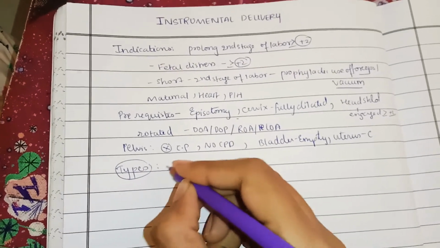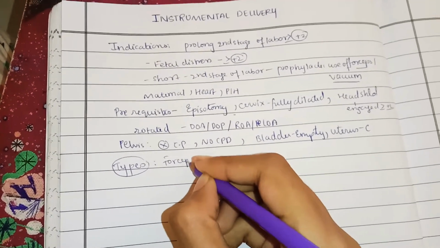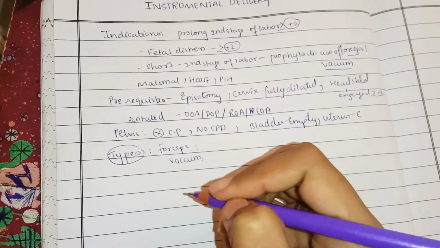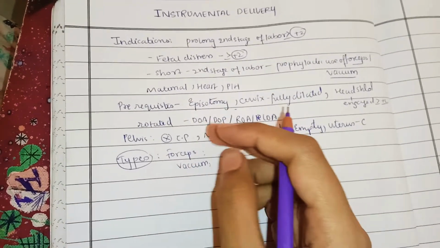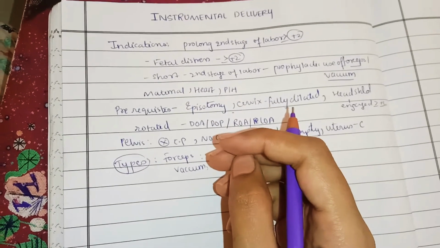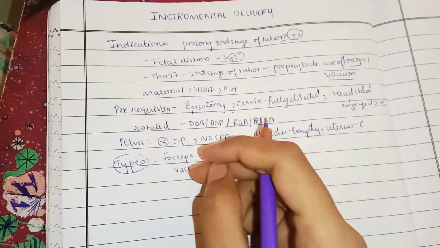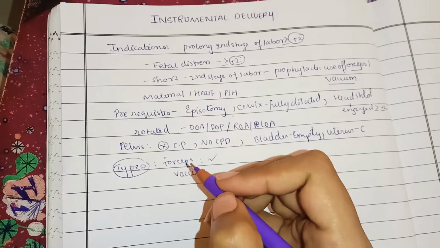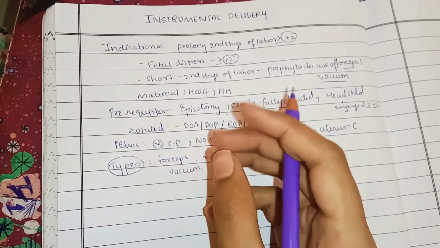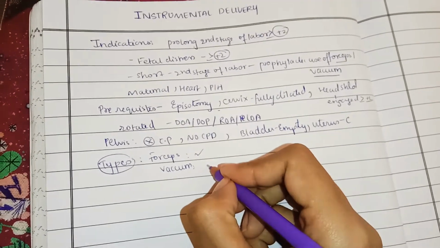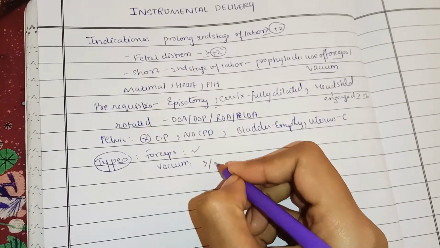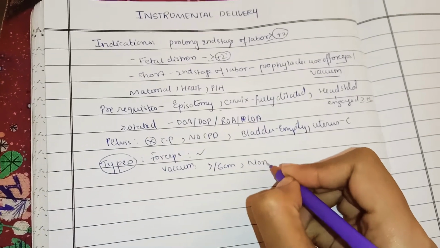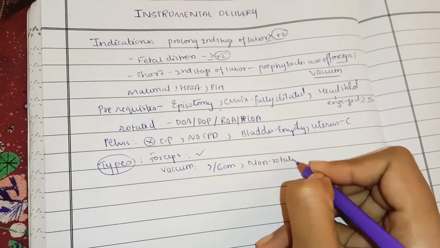Okay, now let us see what are the different types of instruments which you use for delivery. The types are either forceps or vacuum. Vacuum is mostly used when compared with forceps. For forceps, all the prerequisites we discussed just now should be fulfilled, then only you can use it. And for the vacuum, it can be applied even if the cervix is less than 6 centimeters. Even if the cervix is greater than or equal to 6 centimeters, and in the case of a non-rotated head also, you can use a vacuum.